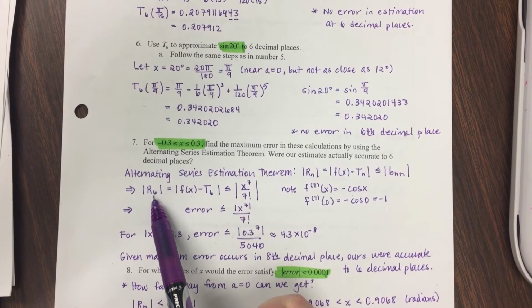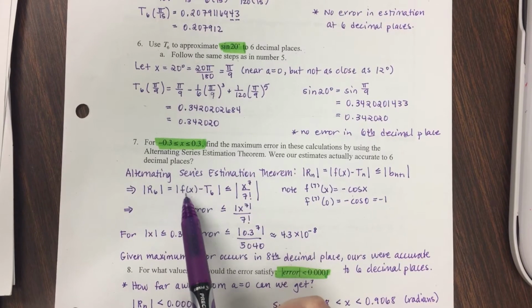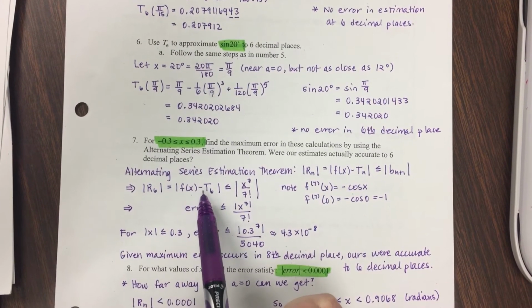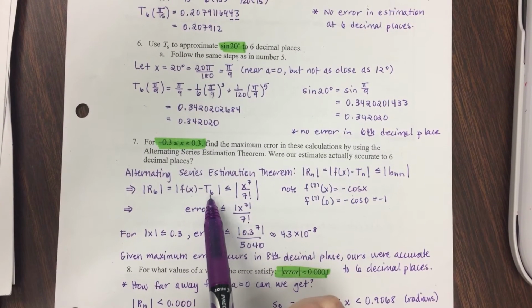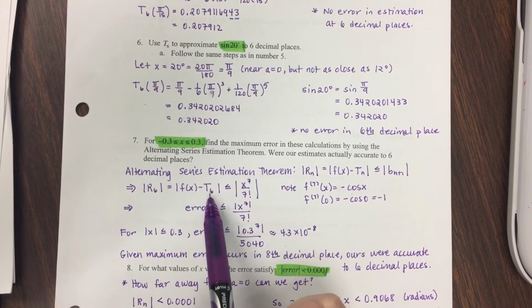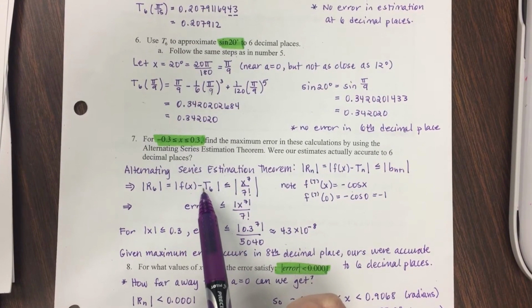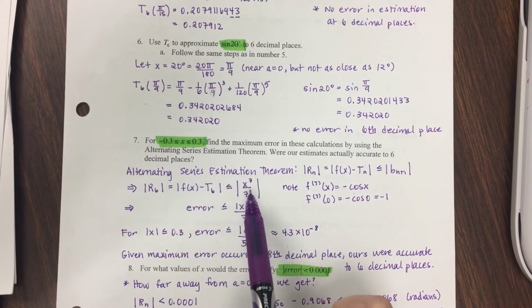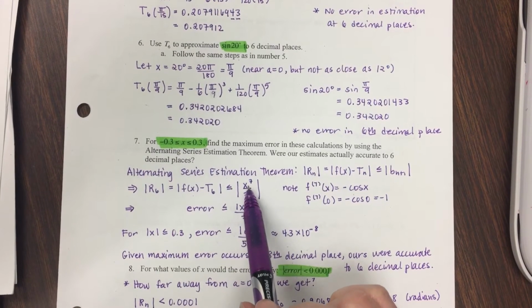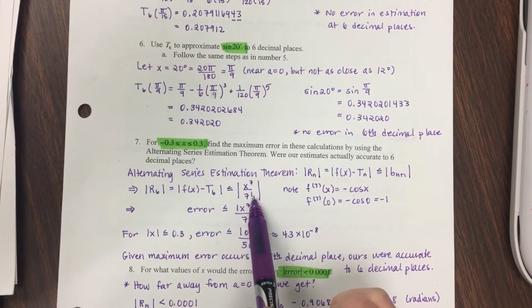So what we're looking for is how much error, or what is the remainder, in choosing our 6th Taylor polynomial. So we're looking for the actual value of the function and how different that is from our polynomial estimation T6. And looking at the next term in the Taylor series, that next term would be the 7th term, x to the 7 over 7 factorial.